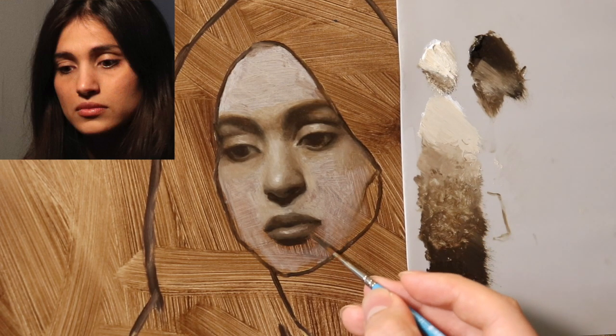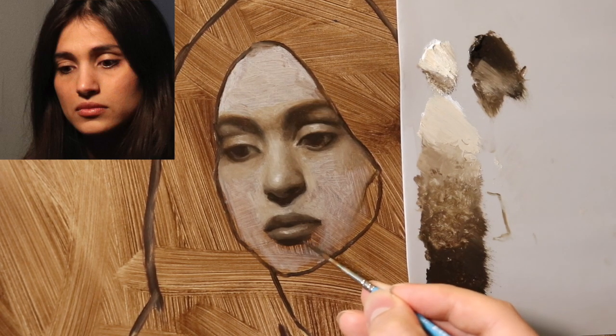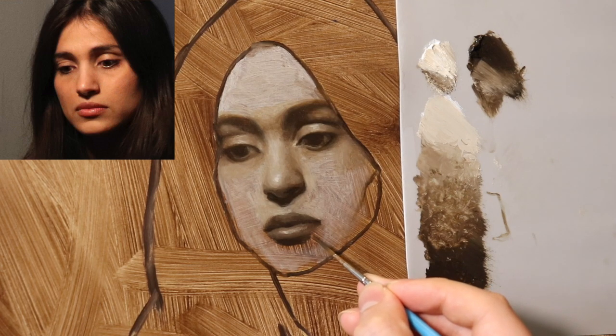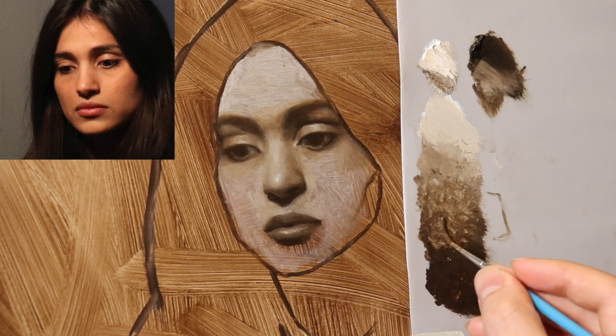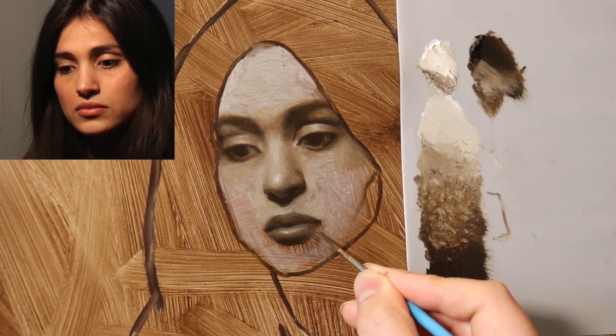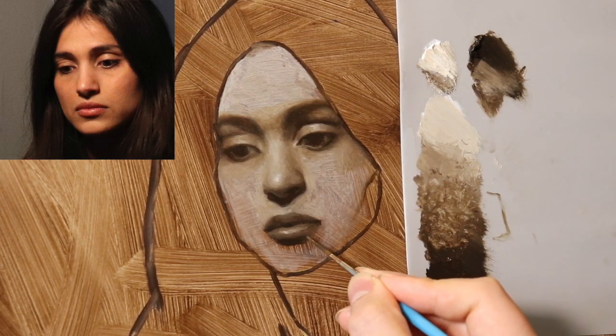The nice thing about raw umber as well as burnt umber is that it doesn't quite get as dark as ivory black. Like I said yesterday and the day before, I really like to compress the value range for the underpainting so that when we build onto this with color, we have yet another whole range of value at our fingertips.